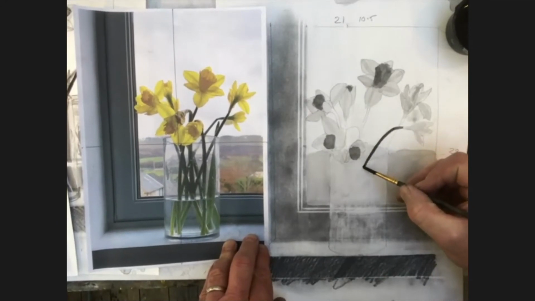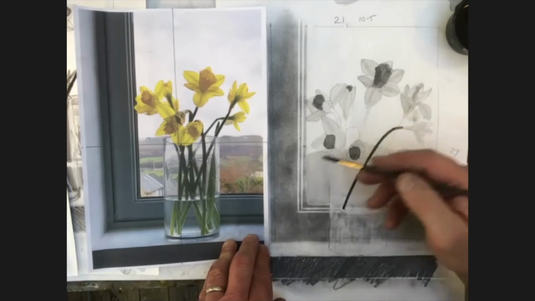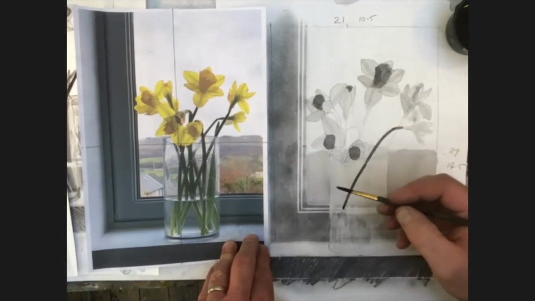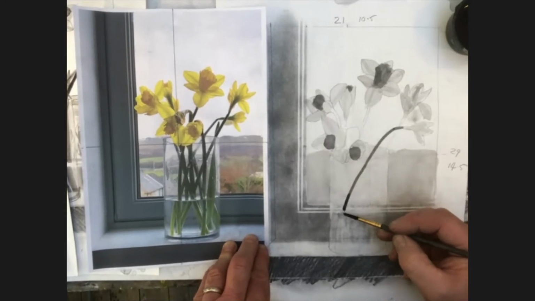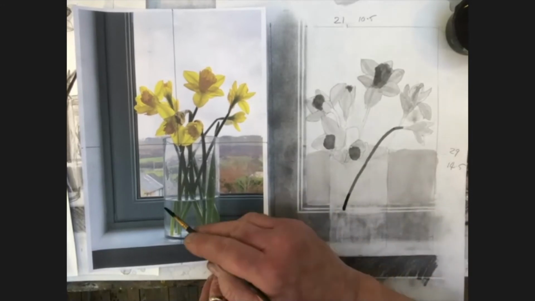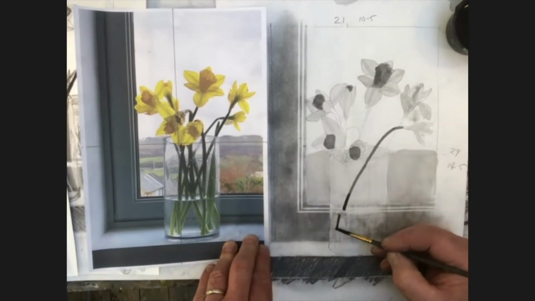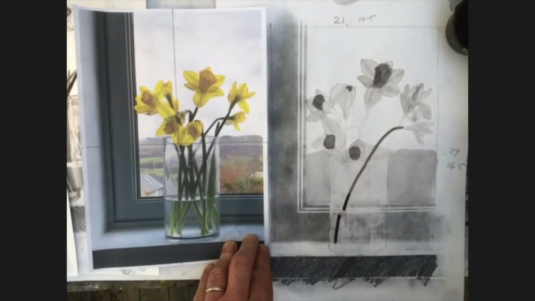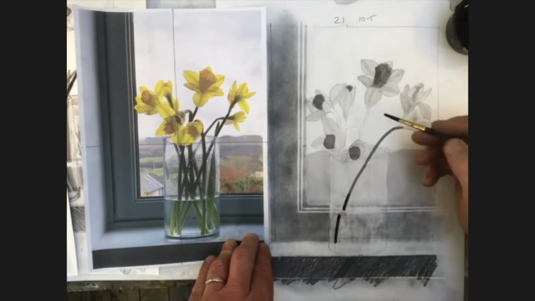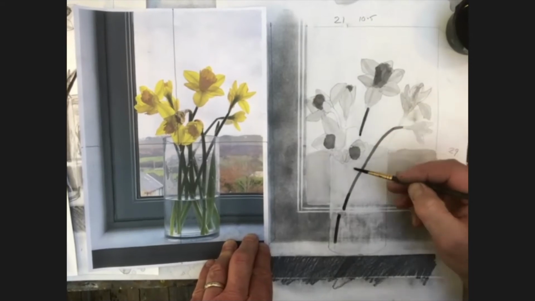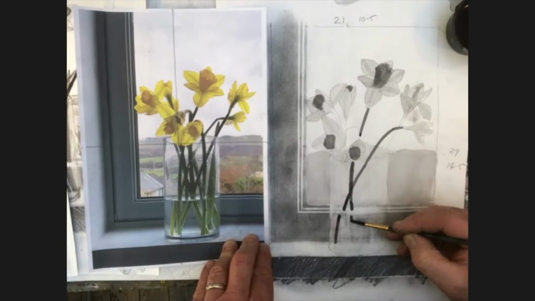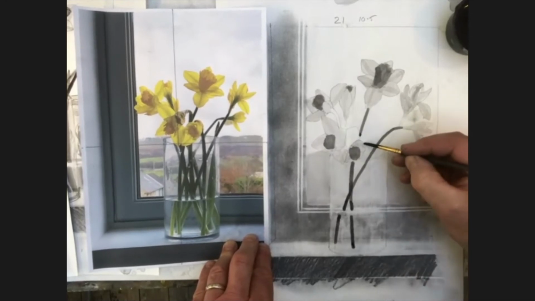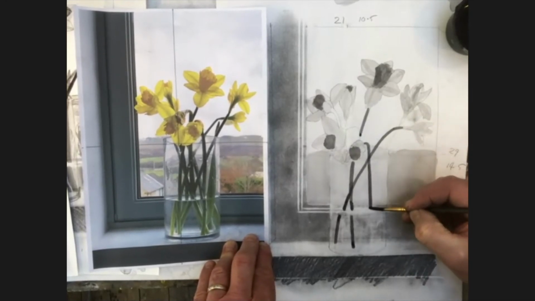Now these stalks overlap. I'm not worried about that. I'm just going to draw them in, and there's that. So they come down to meet the water, okay? And they go through the water, and then you don't see them again until they come below the level, this front edge of the thing. So there's that refraction. And I'm not too worried about how faithful I am to the photograph, as long as they're there.